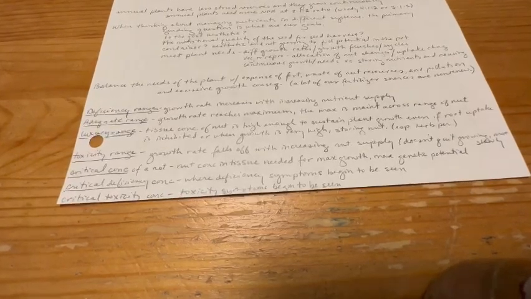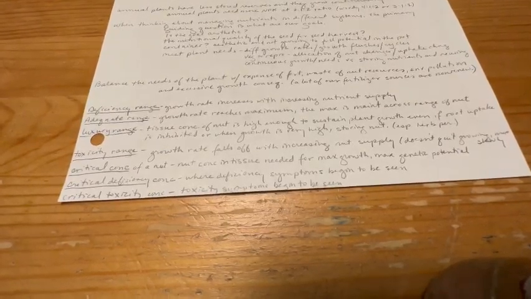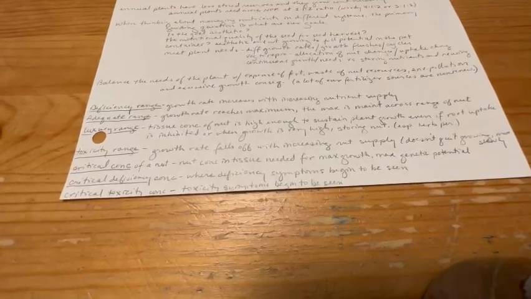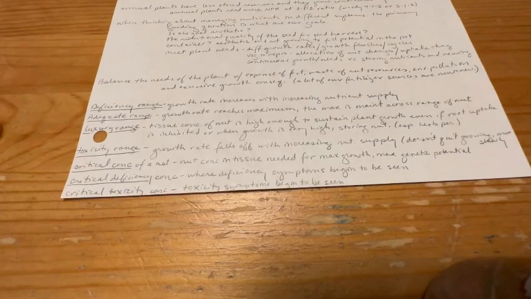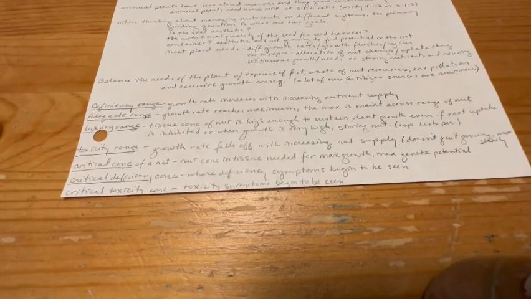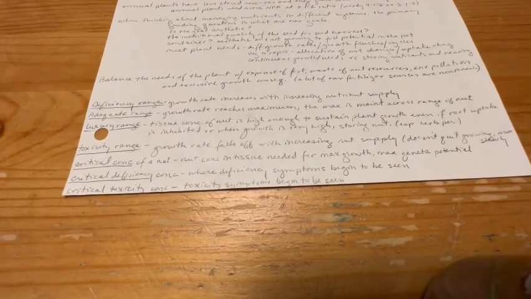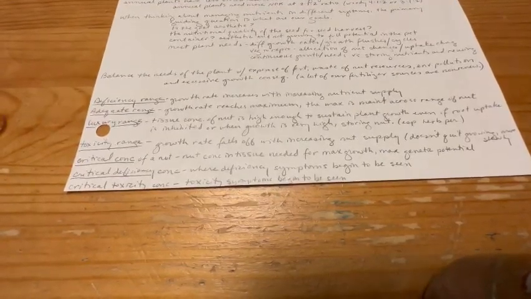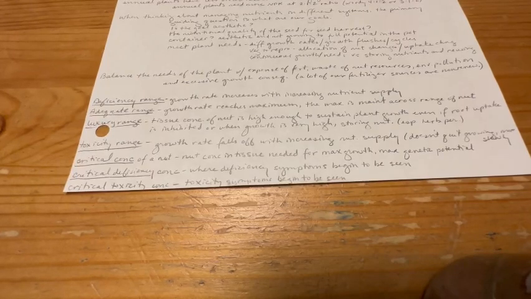Critical concentration of a nutrient. The nutrient concentration in the tissue needed for maximum growth, for maximum genetic potential.